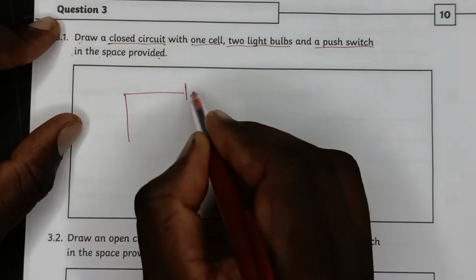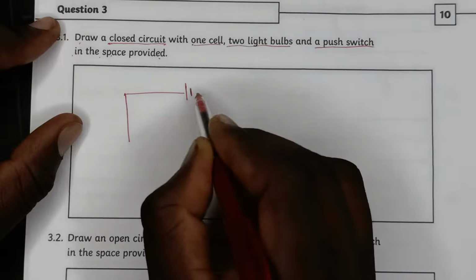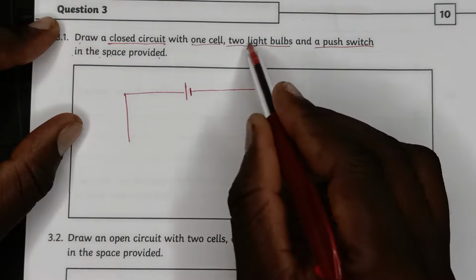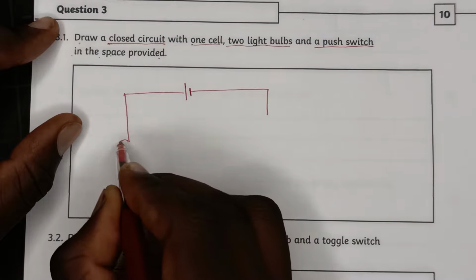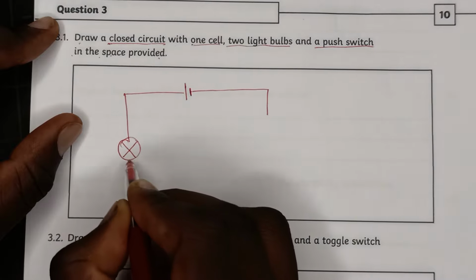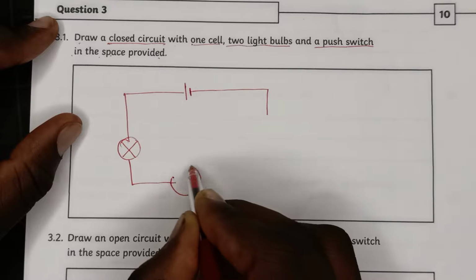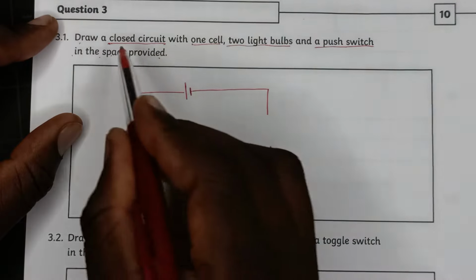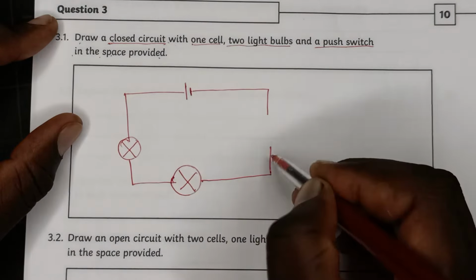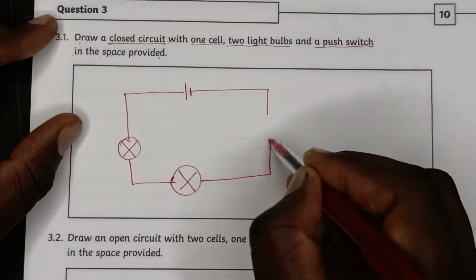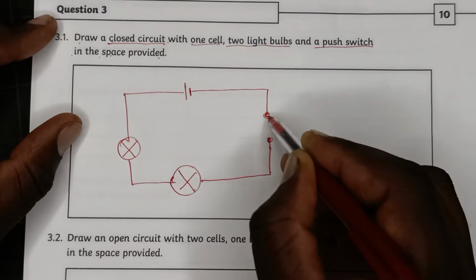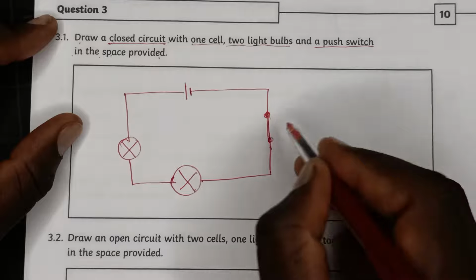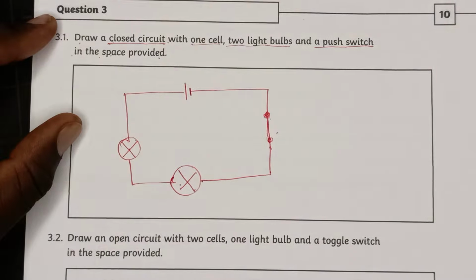A circuit should have 1 cell, then we have got 1 cell. They say it should have 2 light bulbs, then we can have 1 light bulb here, and we can have another light bulb here. Then we continue, and it should be closed. Then it means it has 1 push switch. So this is a switch, but instead of it being open, it is closed. So this is a switch.